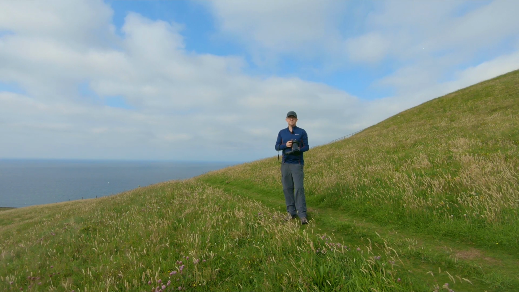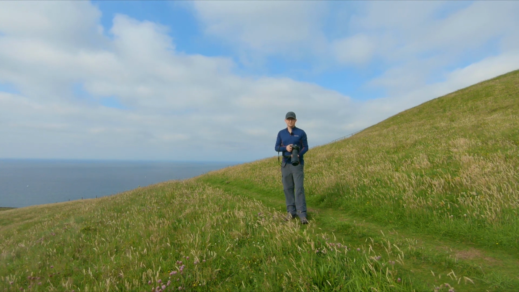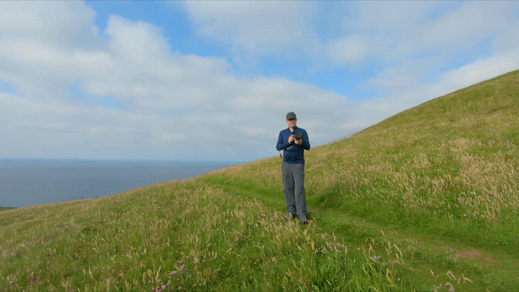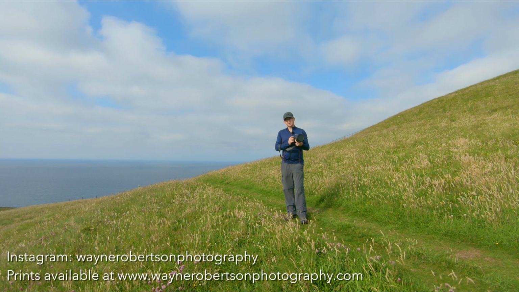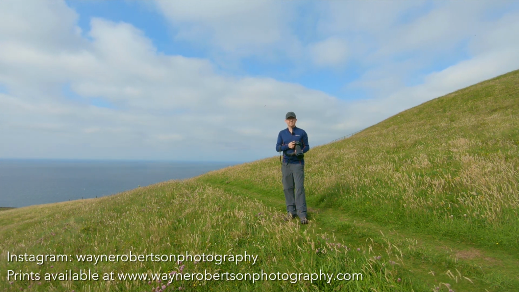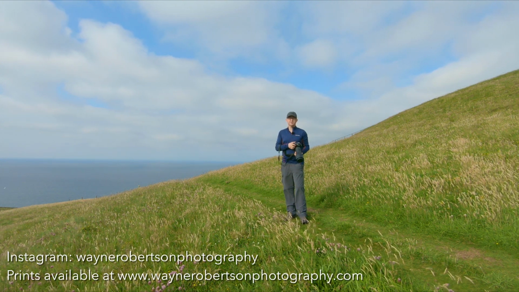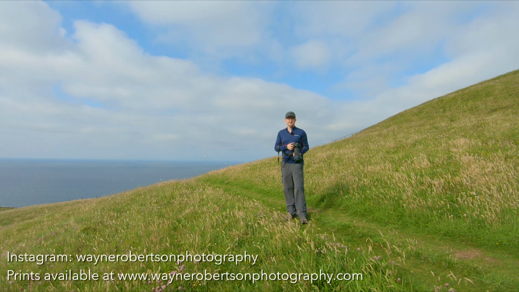So that covers all the settings that you need to be aware of to capture good images of birds in flight. I'll just finish off by saying I do all my shooting of birds in flight handheld. I just find that works best for me. I can react quicker. It saves me carrying a tripod as well because I'm often moving around.